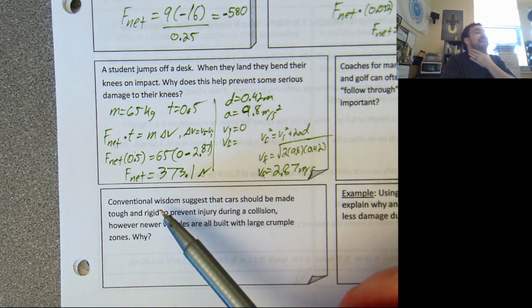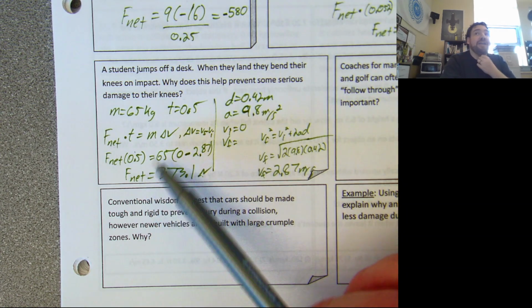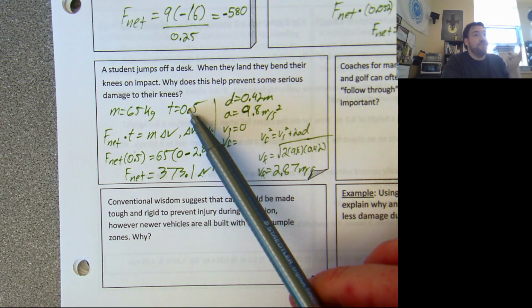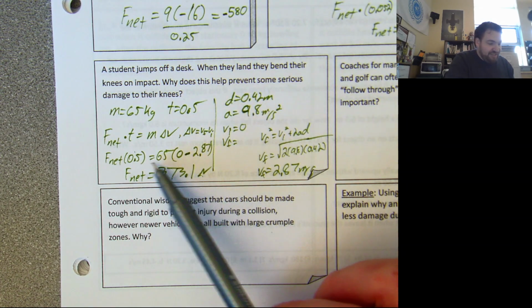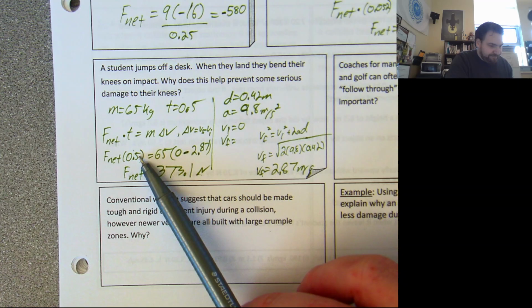What if I locked my knees? Locking my knees brings this down to almost 0, not quite 0. But let's say it brings it down to, I don't know, a tenth of a second, 0.1. The only thing that would change is this value here, it goes to 0.1.